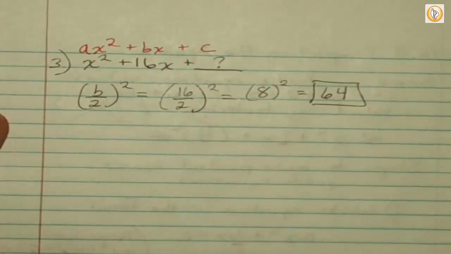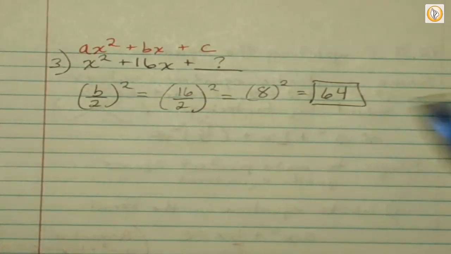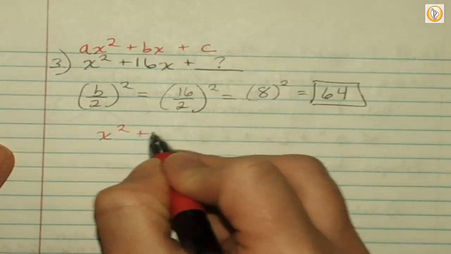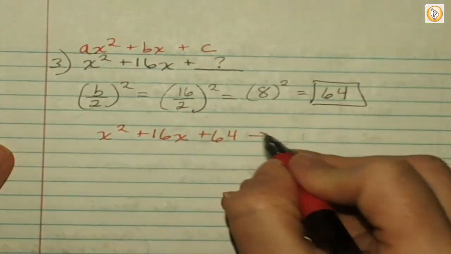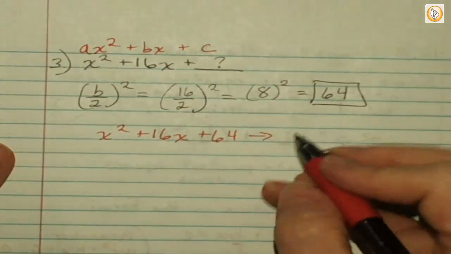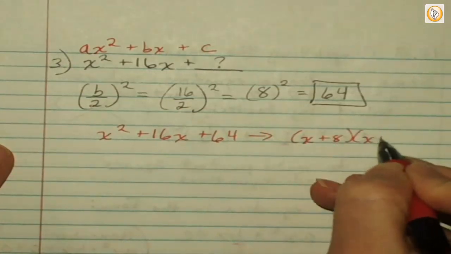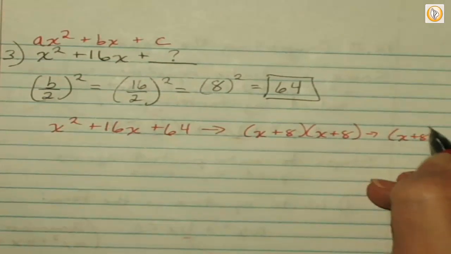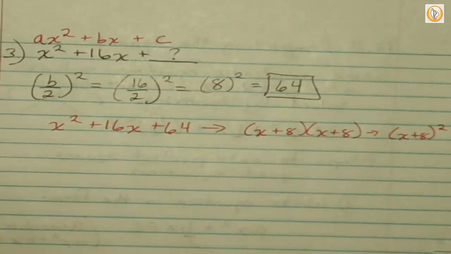All right. Again, if you're like, okay, how do I know if I did this right? All you need to do is plug it in to check and then factor it out, because it should be a perfect square. And that would give you x plus 8 times x plus 8, which is x plus 8 squared. Perfect square. There you go. Any questions?